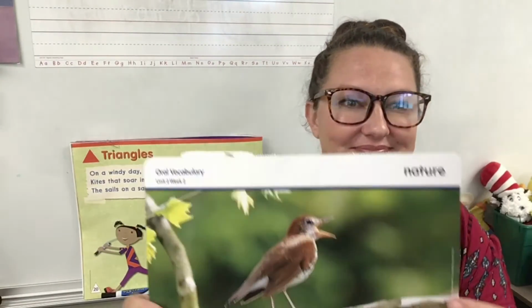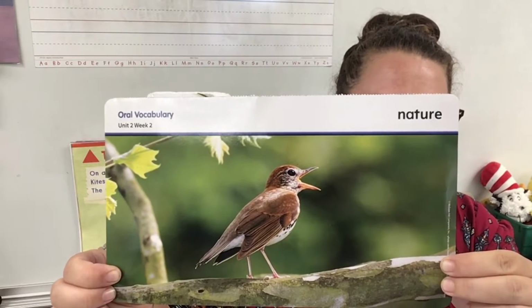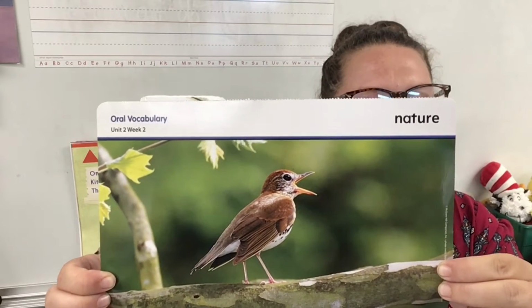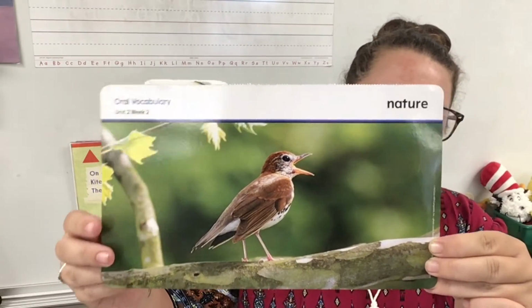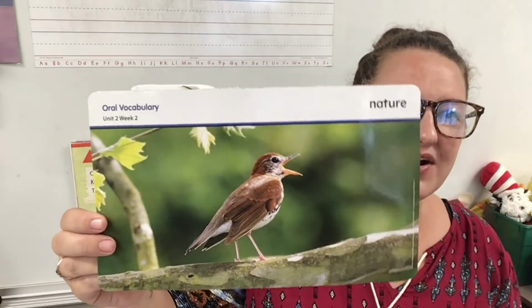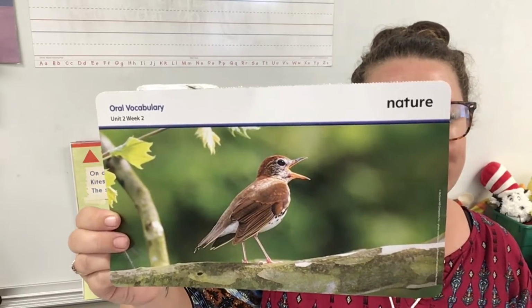And then do you remember this one? This word is nature. Nature is the animals, plants, and life all around us. In this picture, the bird is singing on a branch in the woods. Nature. Okay, are you ready for your new words? Here they come.